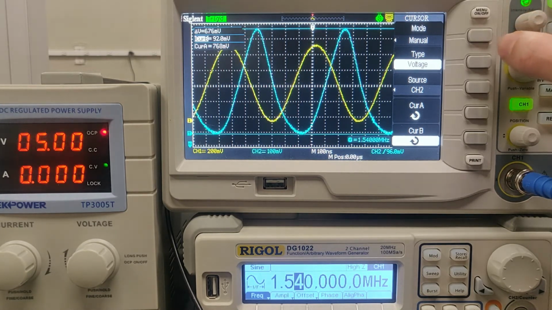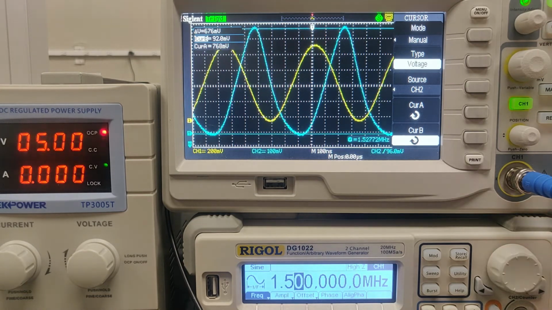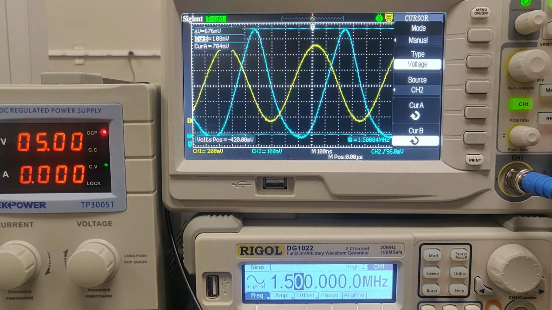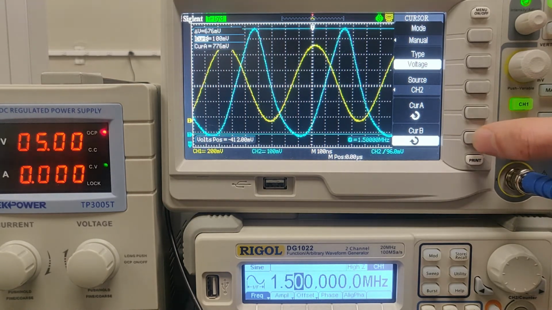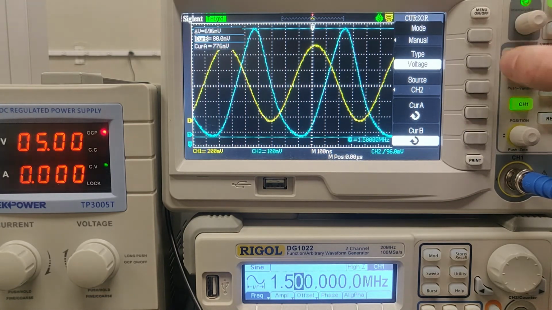Actually, this is like 680. So I guess let's decrease our frequency because we want something that's slightly bigger, and we can shift this down, line that up, move this down. All right, we're getting there.